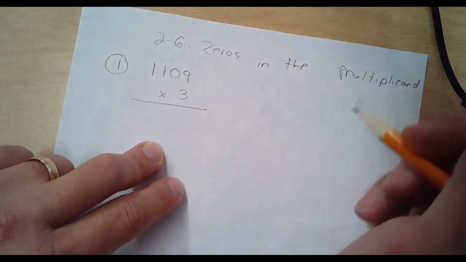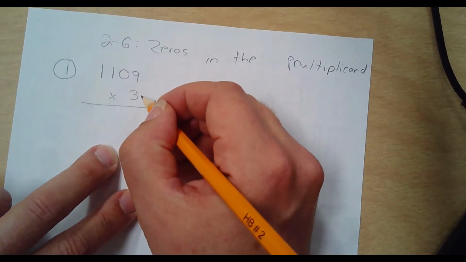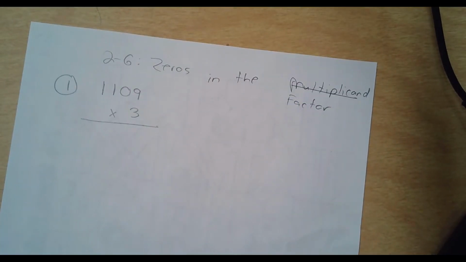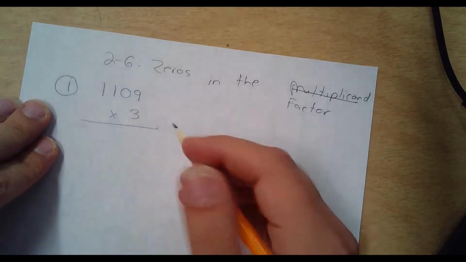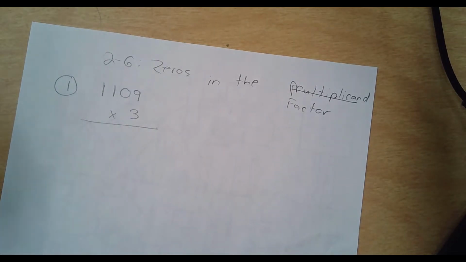But for our purposes, let's just stick with what we know: factor, factor, product. So if we want to call it zeros in the factor instead, great, let's call it that. All right? We don't need to get crazy, weird, confusing words, right? Cool? All right. So we're all good? We don't have to say multiplicand anymore? Yeah. We'll just call it a factor. Great, because it is. All right. So here we go. So I think all of us understand the concept of multiplying.